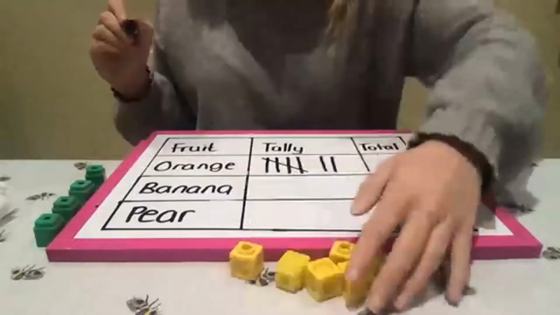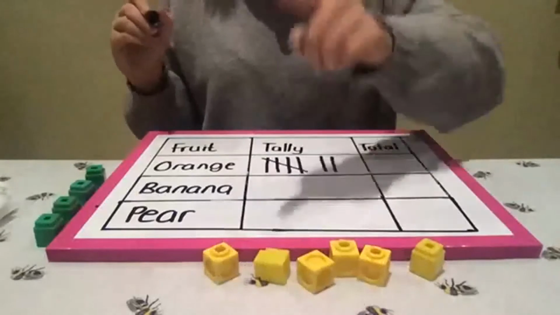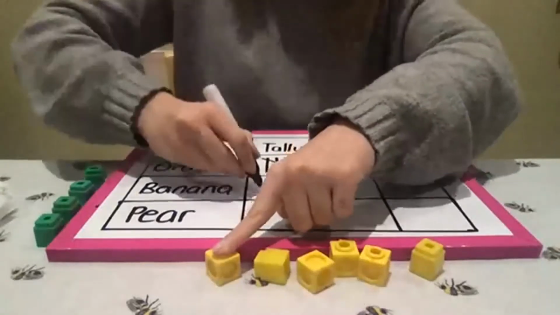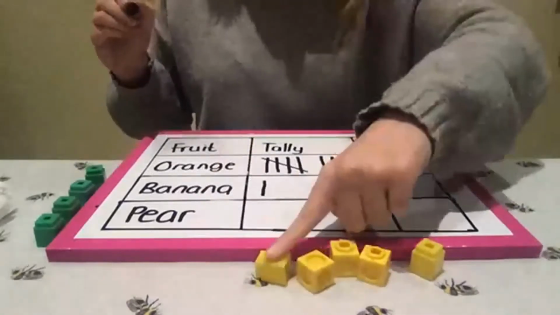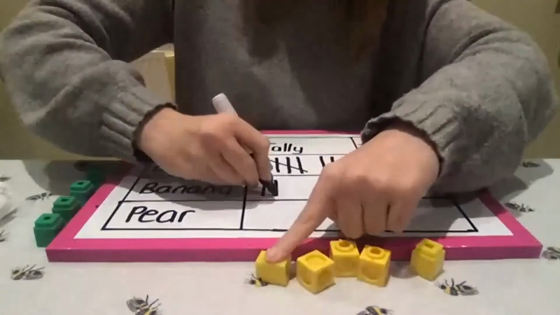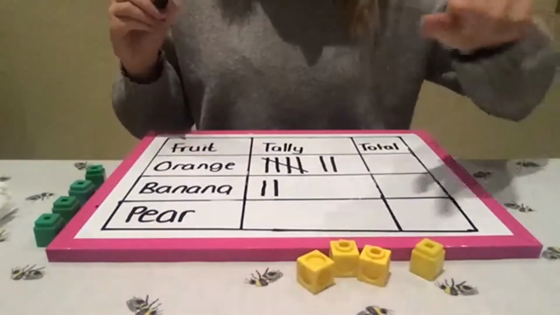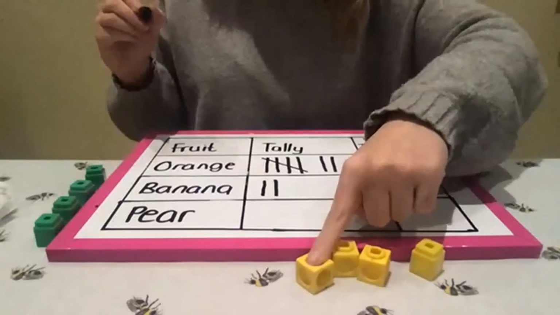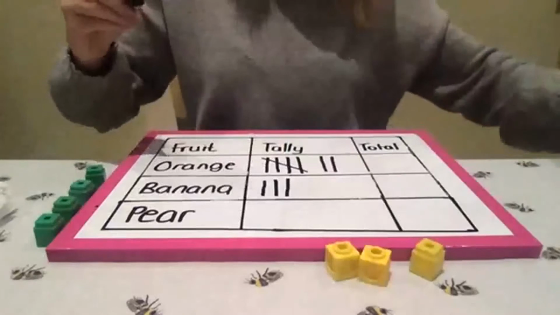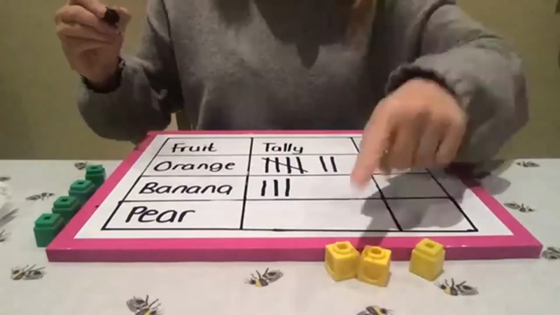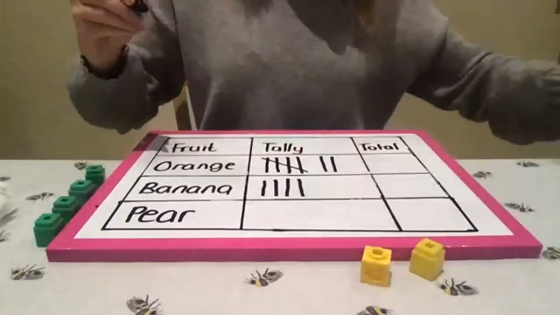So let me move my bananas across. Okay, so let's start drawing the tally for the bananas. So I'll put my finger on the first cube and draw my tally mark and move it out of the way. Put my finger on the second cube, draw my tally mark and move it out of the way. Put my finger on the next yellow cube, draw my tally mark and move it out of the way. And my next one, draw my tally mark and move it out of the way.